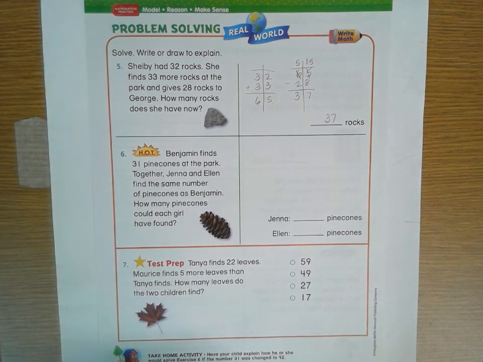Number 6, this is a hot one. Benjamin finds 31 pine cones at the park. Together, Jenna and Ellen find the same number of pine cones as Benjamin. How many pine cones could each girl have found? So there is more than one answer to this. There are different answers that you could have.